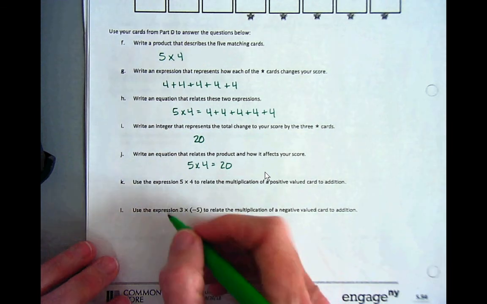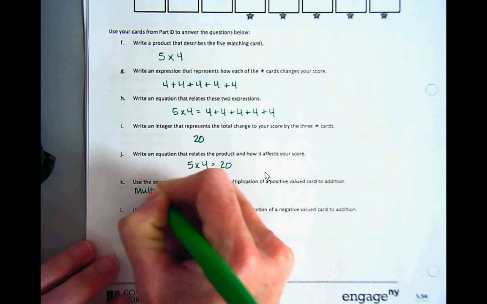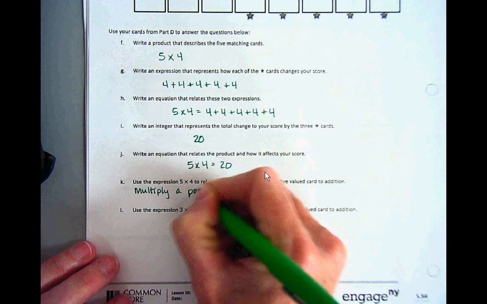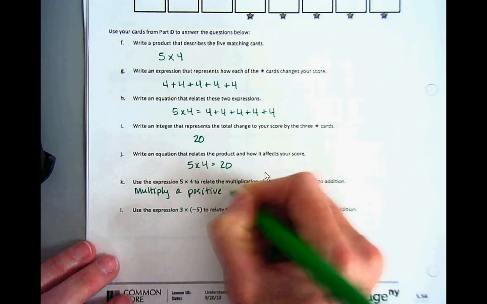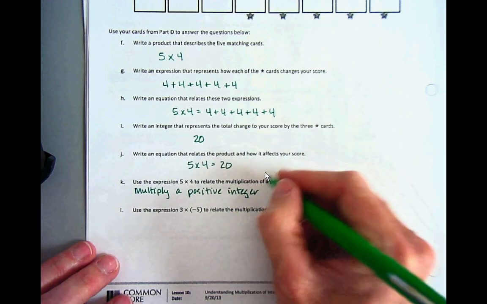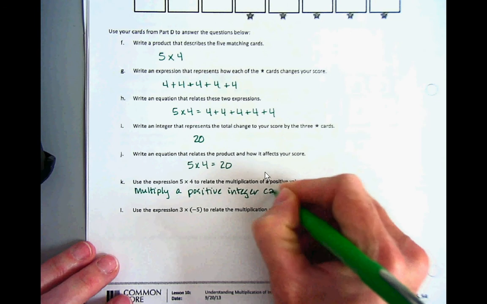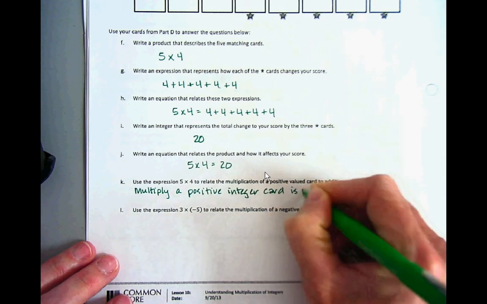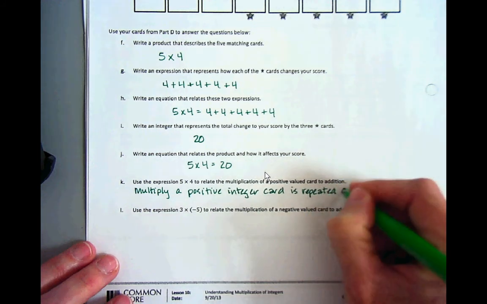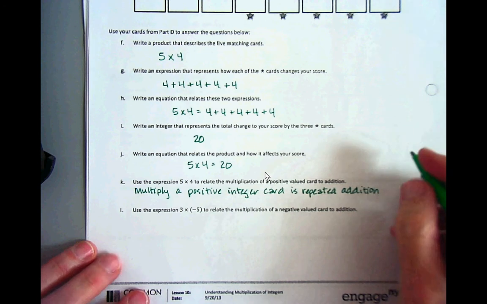For the first one, if we multiply a positive integer, the card is repeated addition of the positive card.